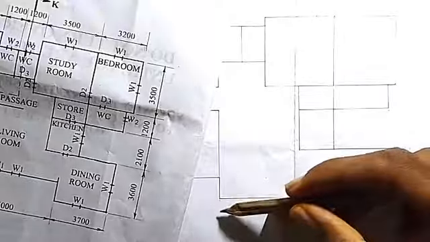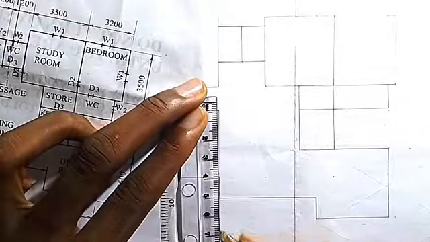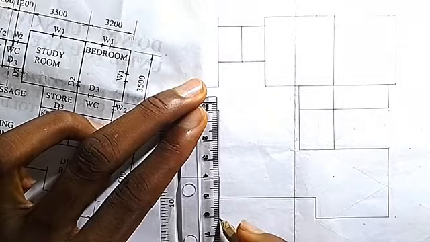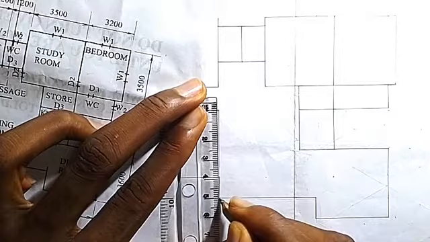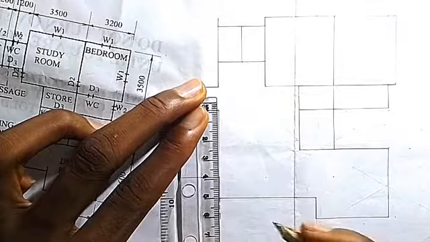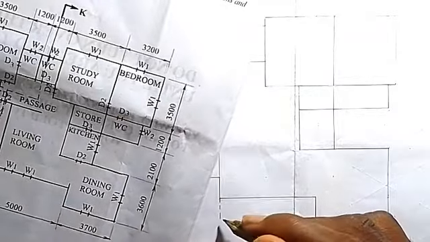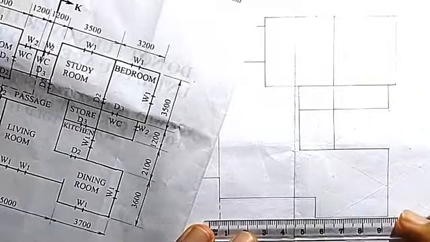Here is 1.1, so use 1.1 for the cutting line, which is here. Good. And the lintel cannot just stay on its own. You have to join it here. So here can be the veranda.